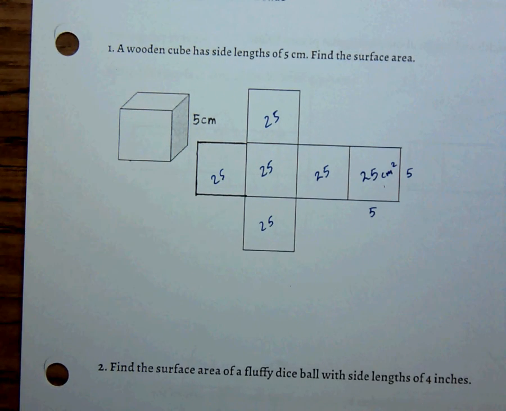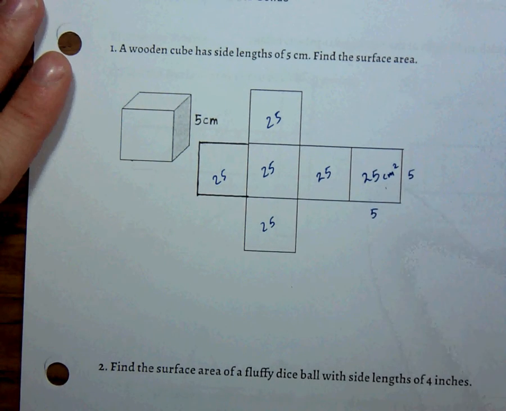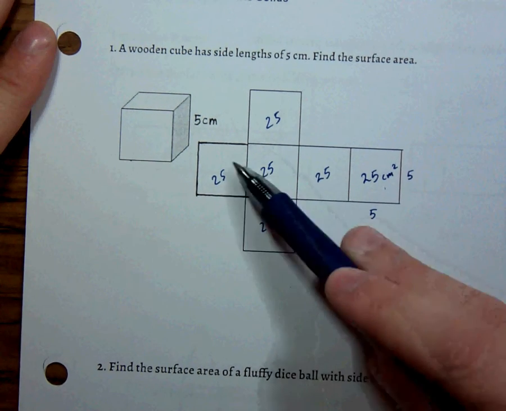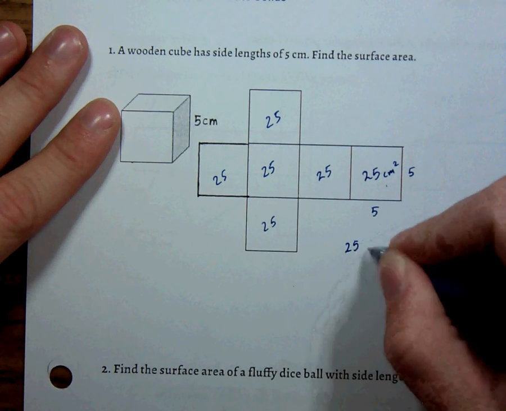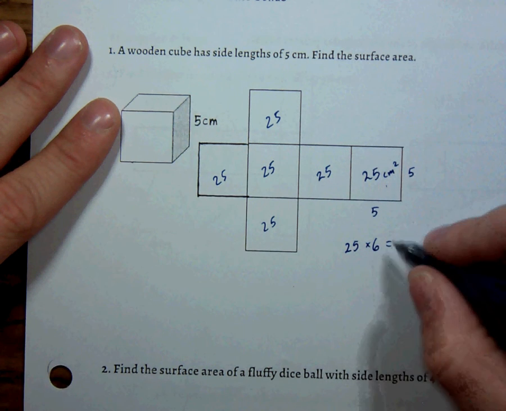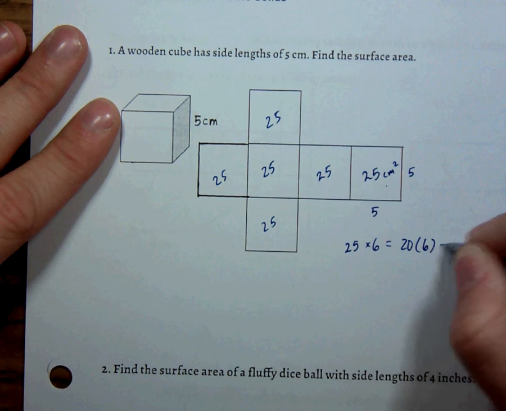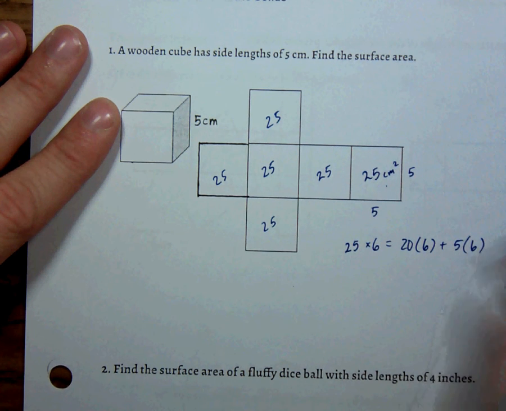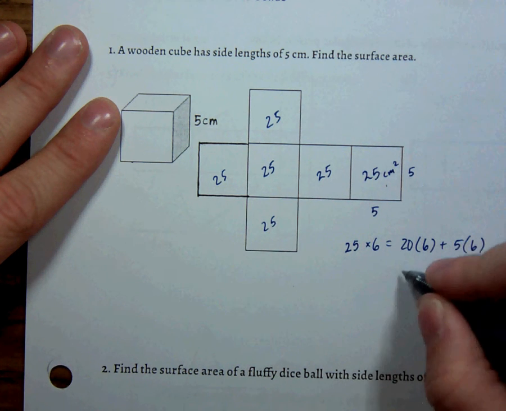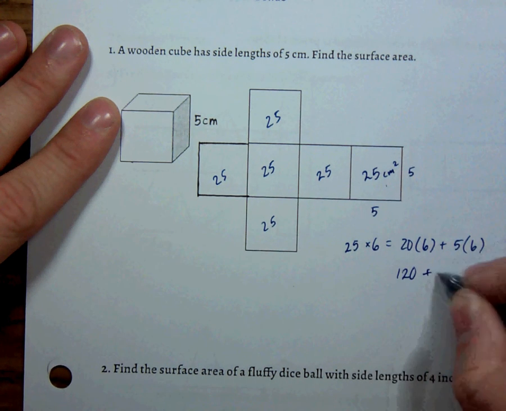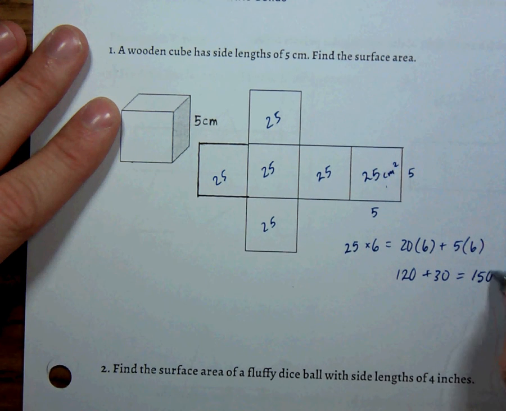And once we know all of them, we can add them up. So cubes are pretty simple. Every single shape is 25 because every side is 5. 5 times 5 is 25. And then there are 1, 2, 3, 4, 5, 6 faces. So we're going to do 25 times 6. So that's going to be 20 times 6 plus 5 times 6. 20 times 6 is 120, plus 30. This is equal to 150 centimeters squared.